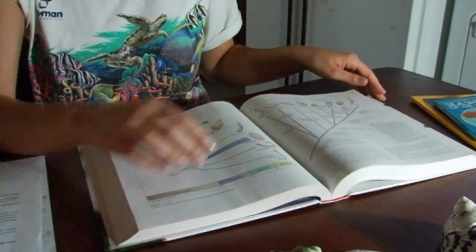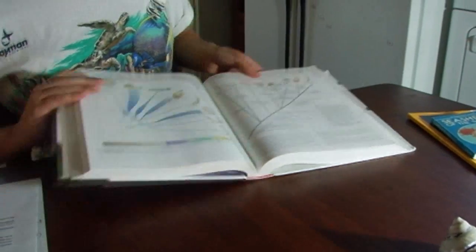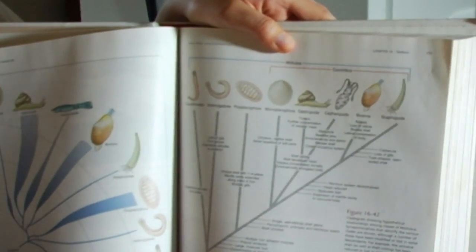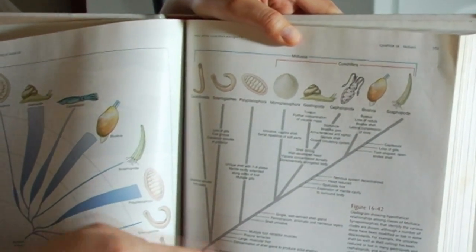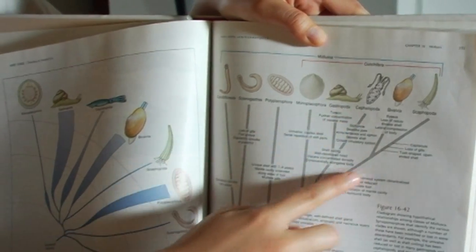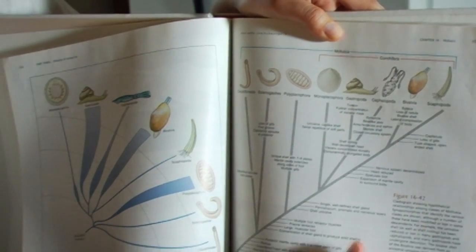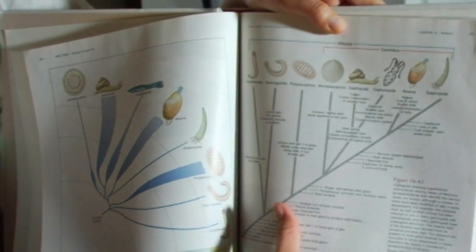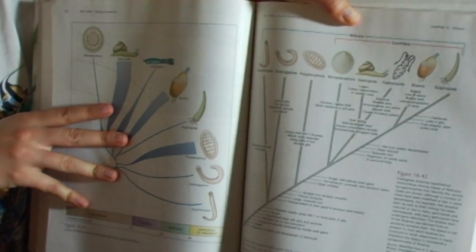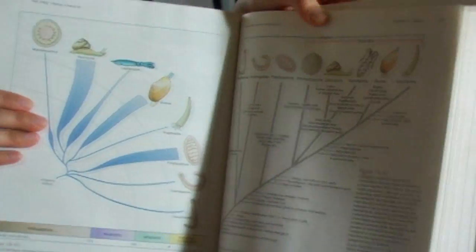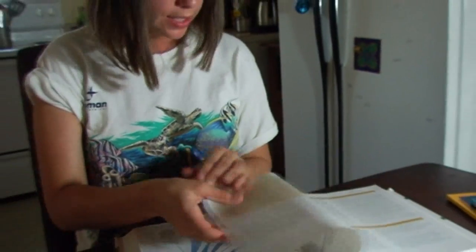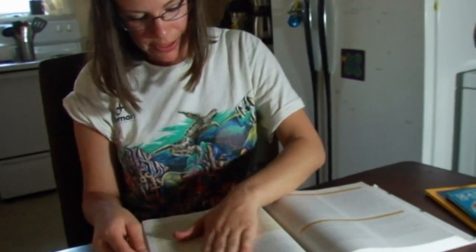And then this is a cladogram, and this is a pretty cool example of what all of them have in common from here on, and from here on. This is just an example of similarities and dissimilarities of mollusks. So that's just one chapter in my zoology book.